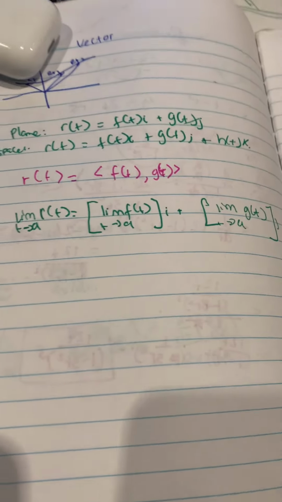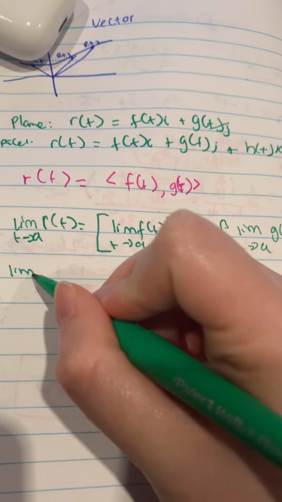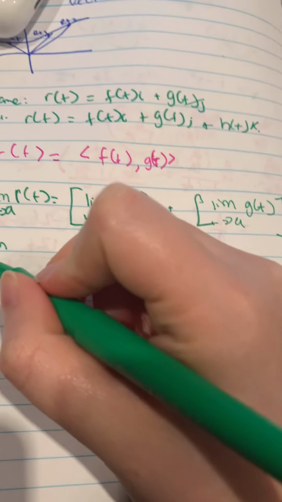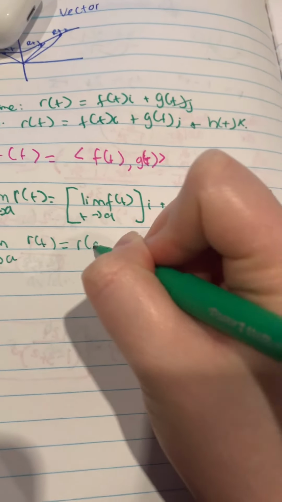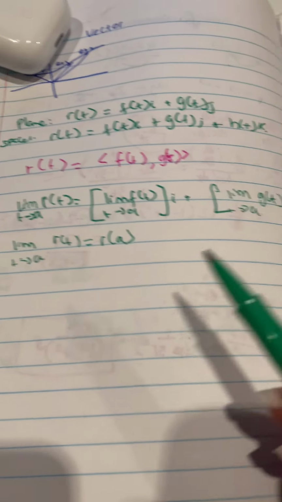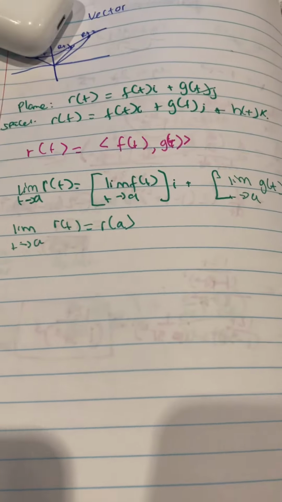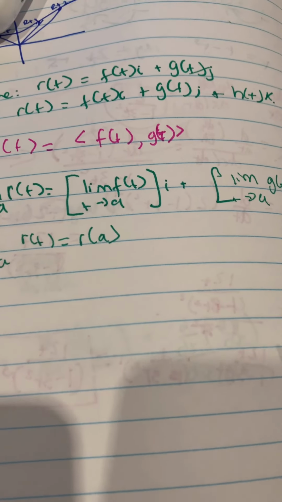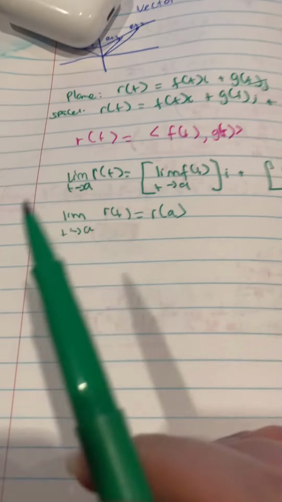Okay, so what are we trying to find if it's continuous? If, let me first write the limit as t approaches a of r(t) equals r(a), then the vector valued function r is continuous at the point t equal to a, then the limit exists when t equals a. And if r is continuous at every point of that interval, that means that the function itself is continuous.